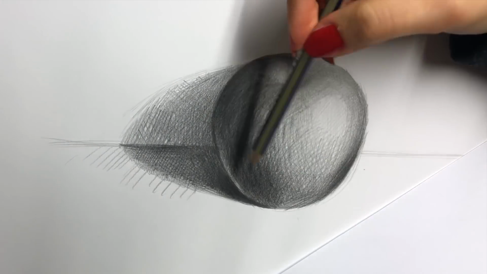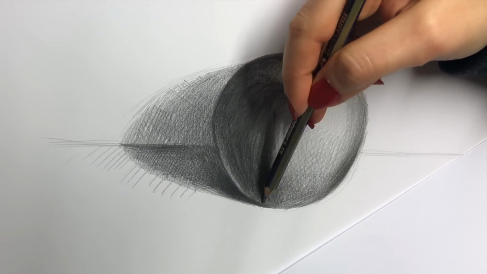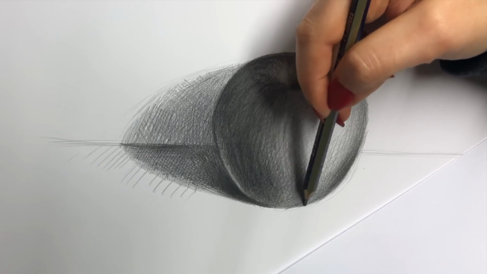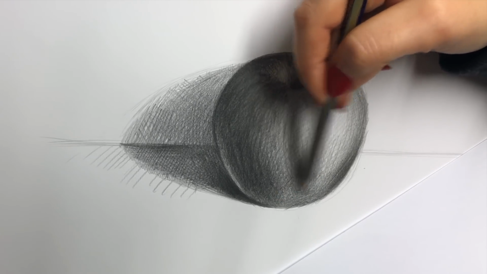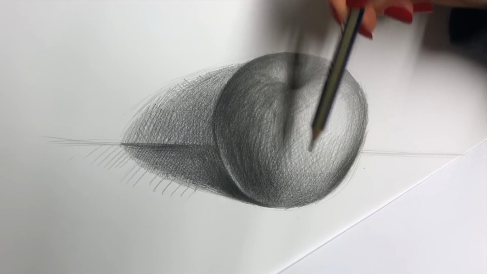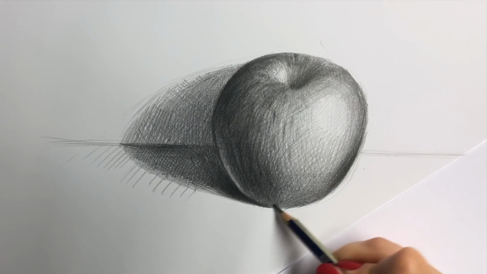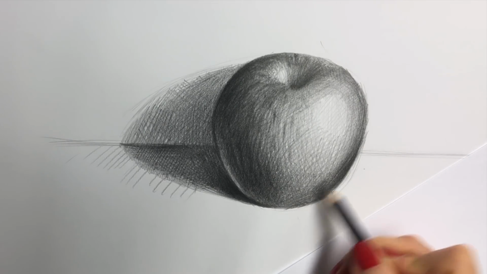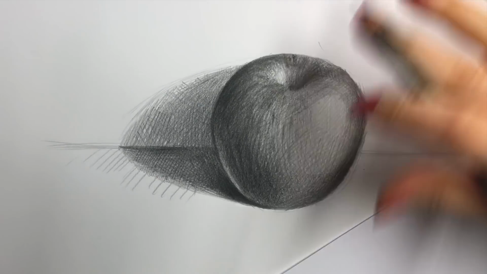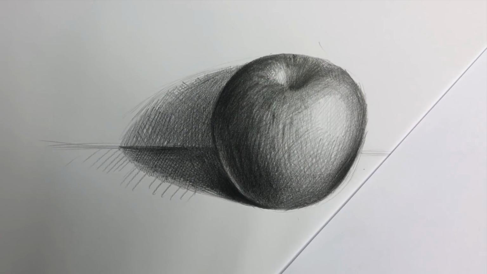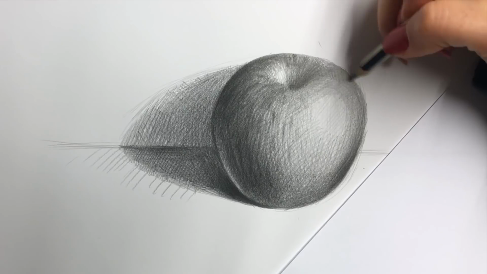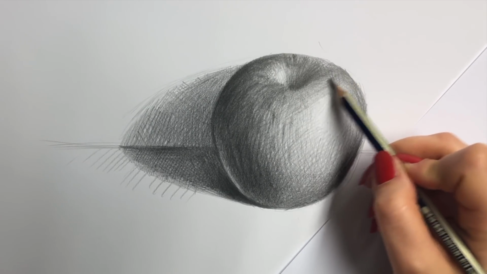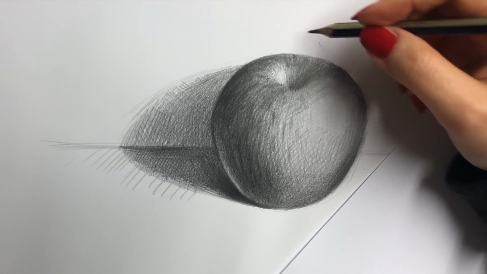Usually I like to turn the paper around to make it a bit easier for me, but it's a little bit tricky with the setup I've got here with the board sort of going up. But at home, if you're following along, make sure that you can turn your paper around and that you're sitting comfortably, because it does make the process a bit faster and a bit easier.